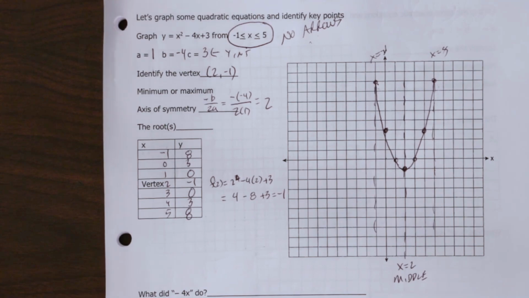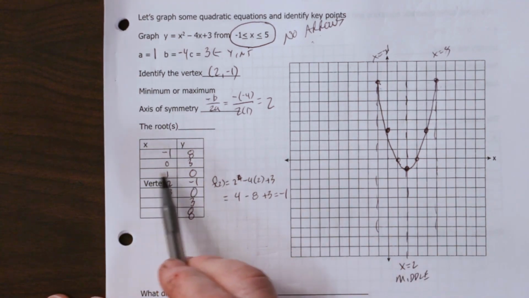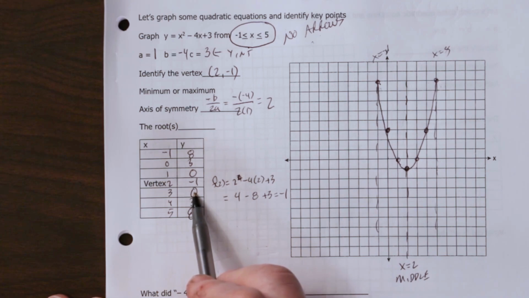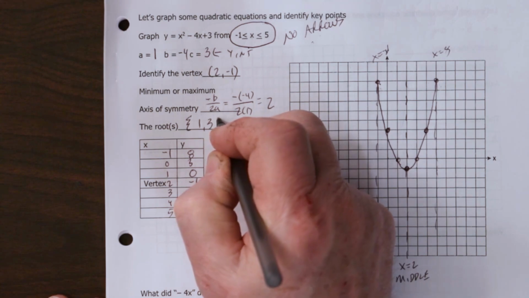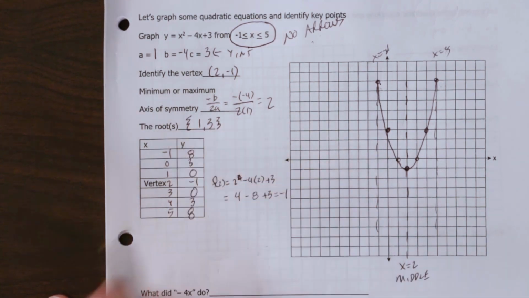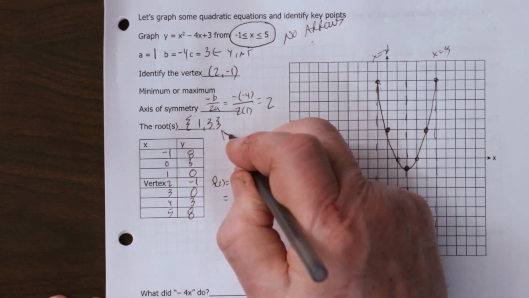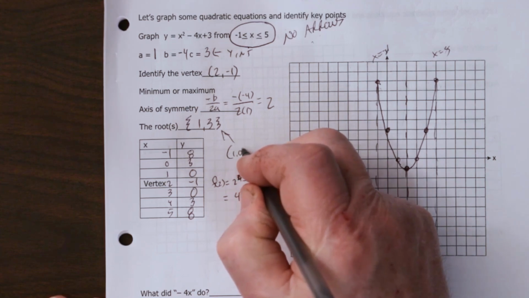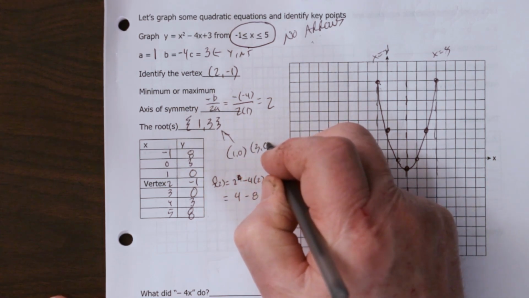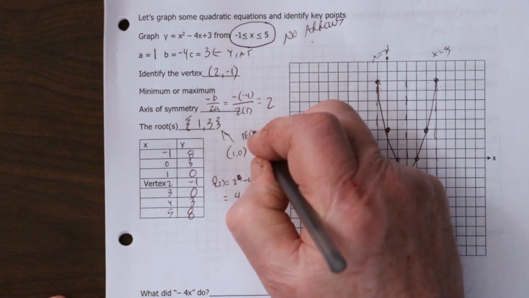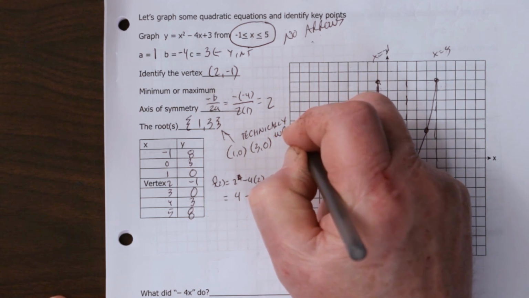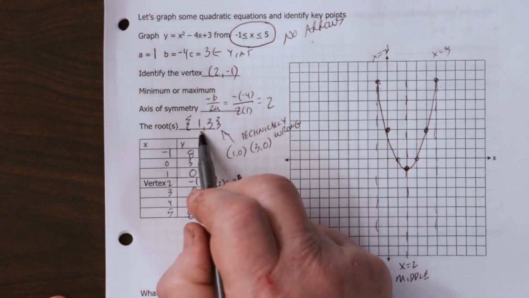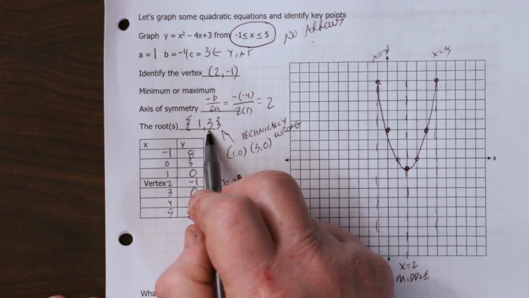And what did we find out here? The roots. Roots are where x equals 0. Or I'm sorry, y equals 0. So they're 1 and 3. Once again, squirrely brackets, not parentheses. It's not a point. It's just the x values. If you wrote this as 1, 0 and 3, 0, that's technically wrong, because the roots are just the x values. Really important you follow the instructions on that.